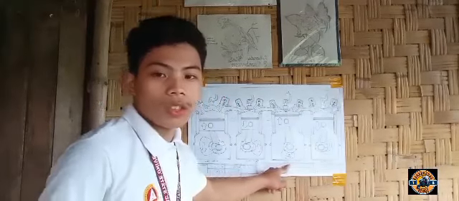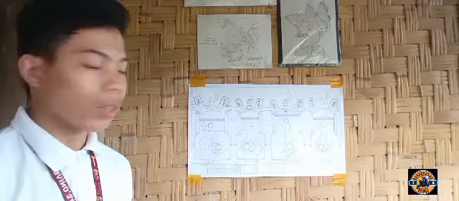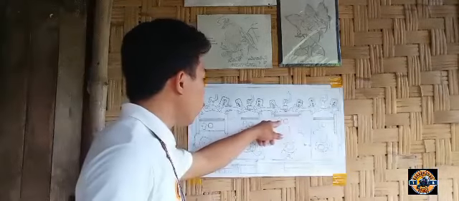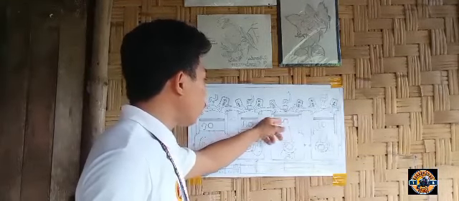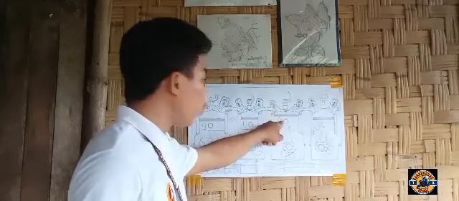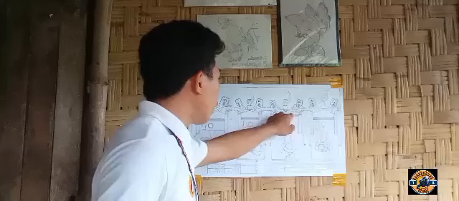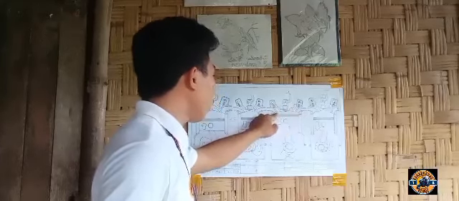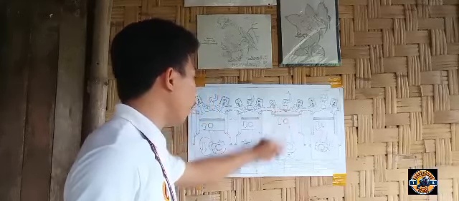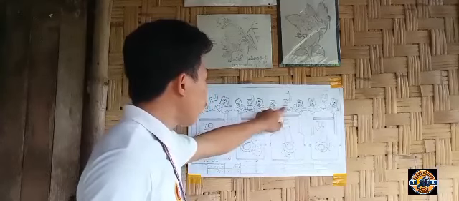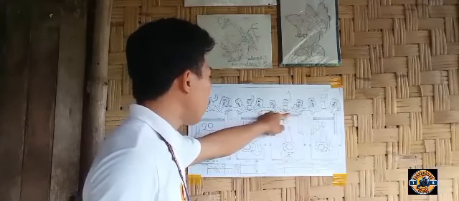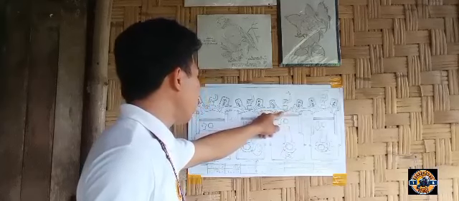Next is the compression stroke. In the compression stroke, the piston moves upward to compress the fuel-air mixture. During the compression stroke, both intake and exhaust valves are closed. As you can see, we have an arrow turning upward here. And as you can see, the fuel and air mixture is compressed by the piston, and both intake and exhaust valves are closed. Then the spark plug gives a spark and ignites the air and fuel mixture.